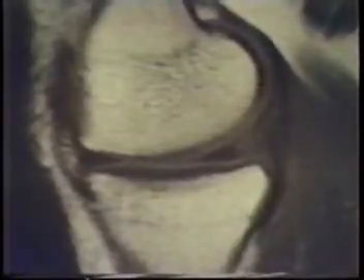Bucket handle tear. And one other tear that one should be familiar with, this is a peripheral meniscal capsular separation. It's not really a tear through the meniscus itself always, but it can be a tear of the meniscotibial and meniscofemoral ligaments, which allows the meniscus to move too freely.